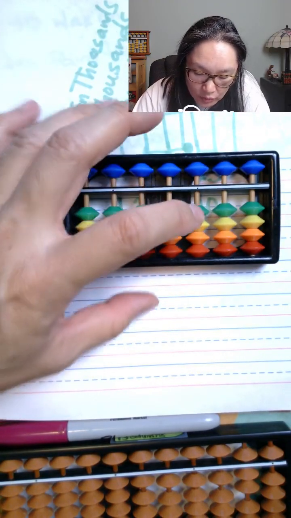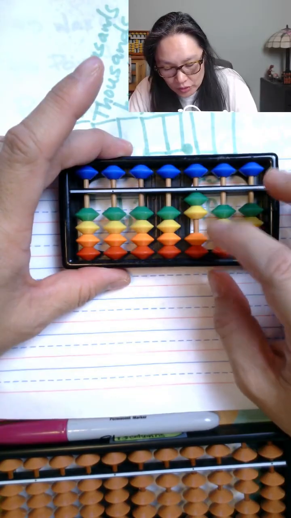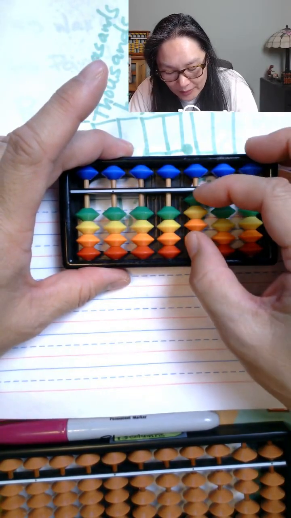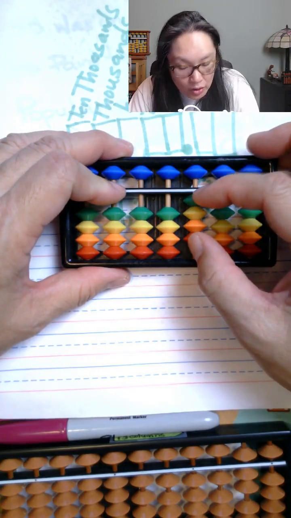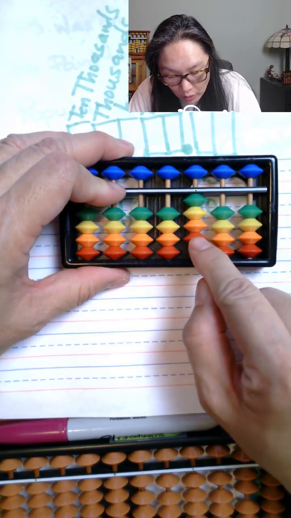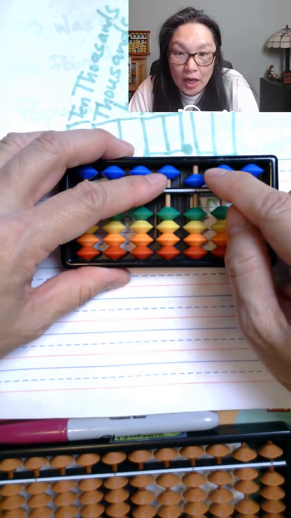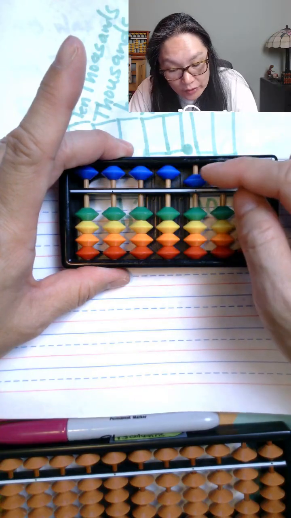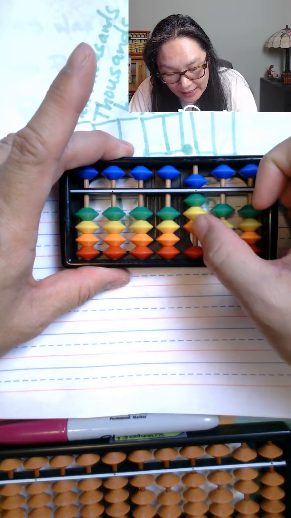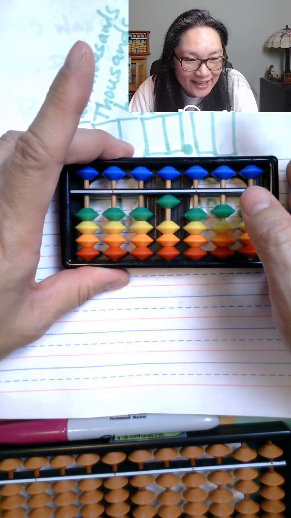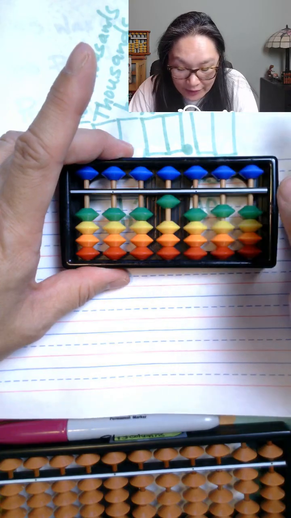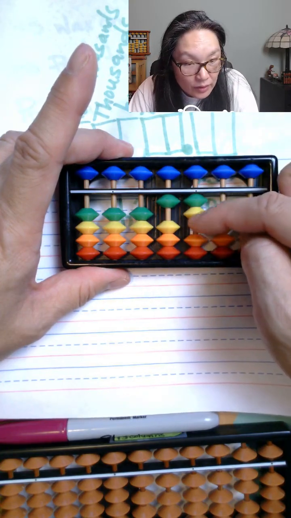Okay, so counting 1, 2, 3, 4. Every time the beads touch this horizontal bar, it's being counted. So after we count 4, we have 5. All the top beads have a value of 5. So when we do 5, 6, 7, 8, 9, and then 10. Hey, JP. Yeah, there you go. So you have 10, 11, 12, 13.